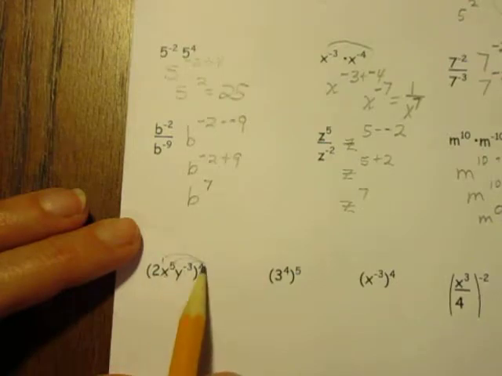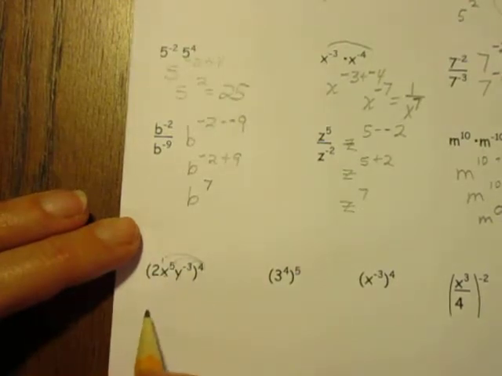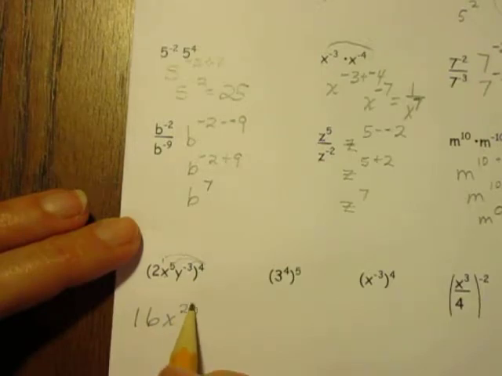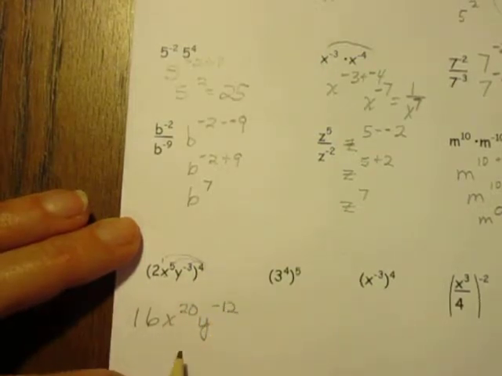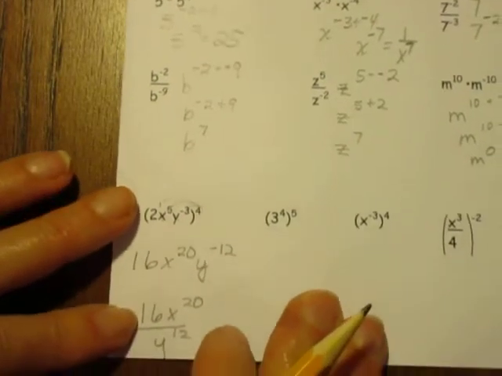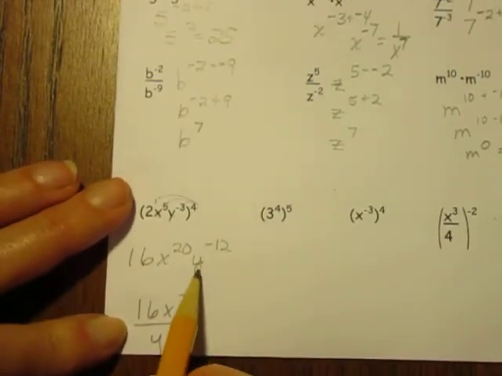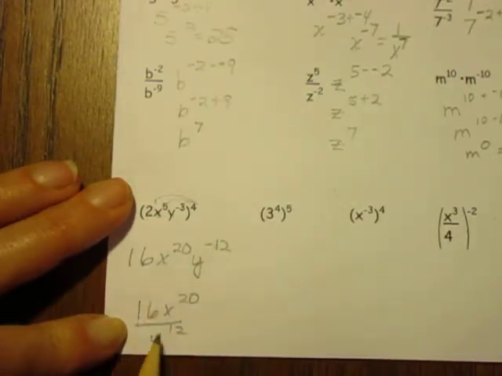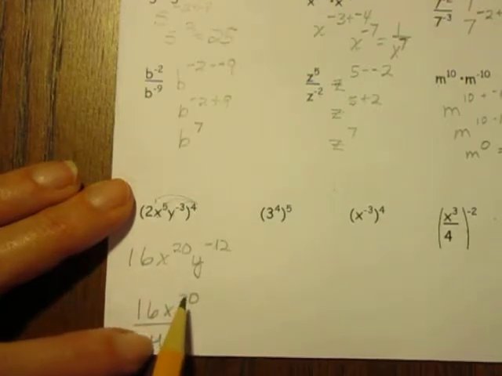In other words, 2 to the 4th power would be 2 times 2 times 2 times 2, which would be 16. Then I'm going to be looking at x to the 5th power times the 4 is going to be x to the 20th. And then y to the negative 3, that's going to be negative 3 times 4, which is going to be y to the negative 12th. Now you could write that, and I would want you to write this as 16x to the 20th over y to the 12th, because that exponent is a negative, that means that needs to come down in the denominator. But you could write it either way. I just want you to make sure that you understand the meaning there.